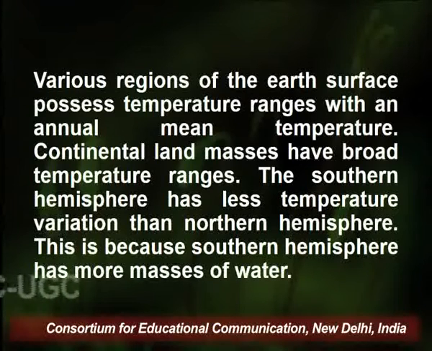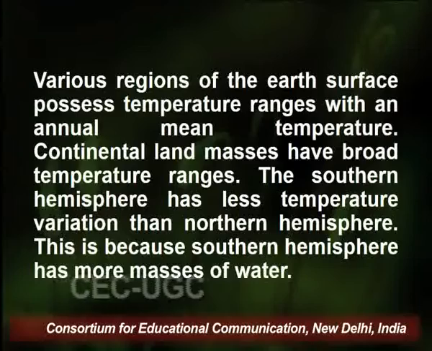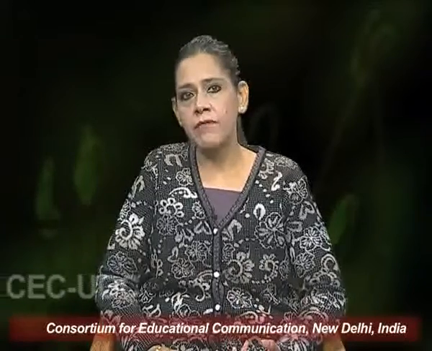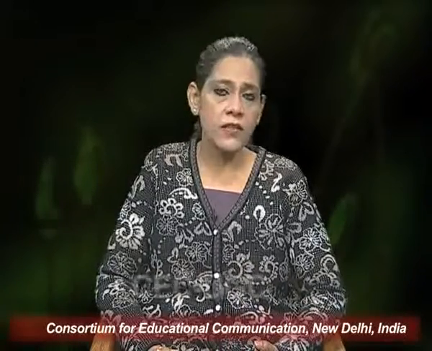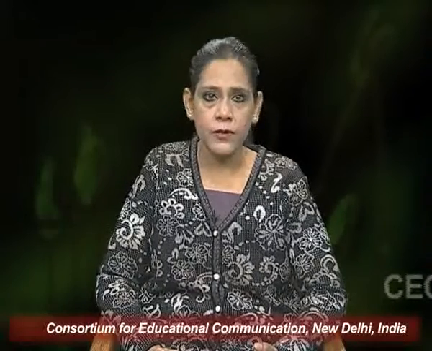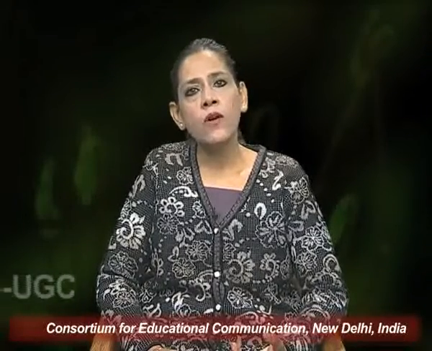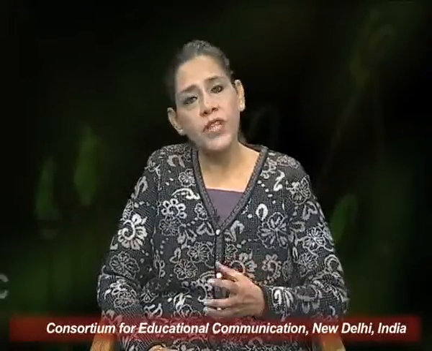The continental land masses have broad temperature ranges. The southern hemisphere has less temperature variation than the northern hemisphere, and this is because the southern hemisphere has more masses of water in comparison to the northern hemisphere. Now if we move on to the global temperature distribution, we will see that the temperature differs from one part of the world to another.